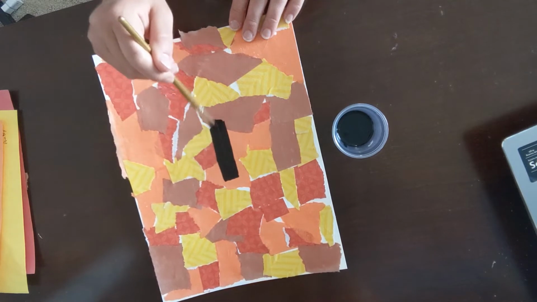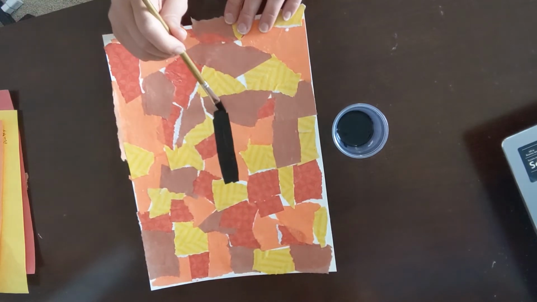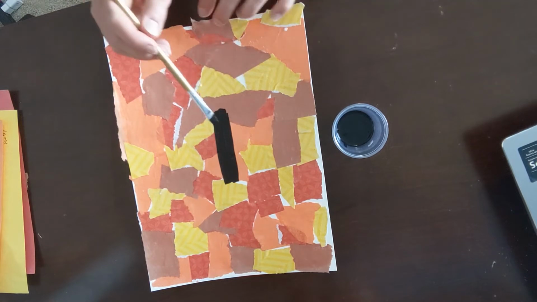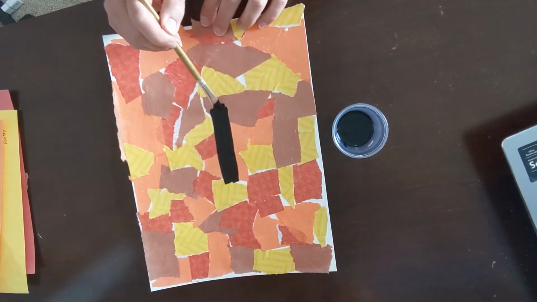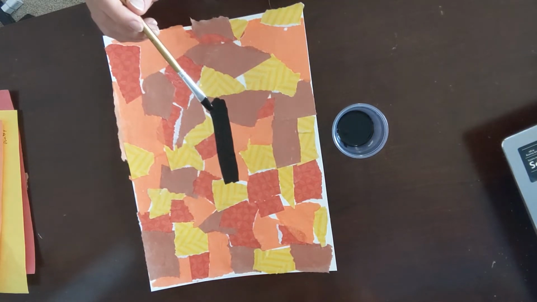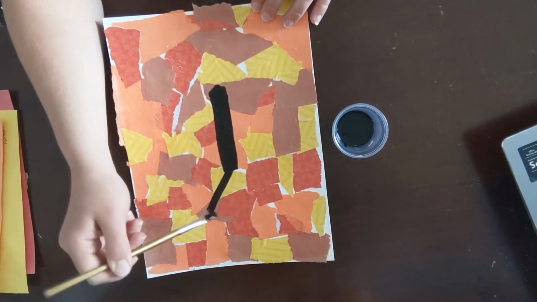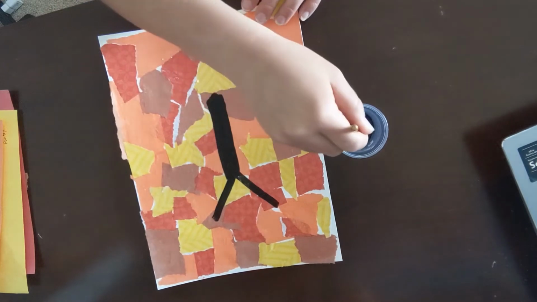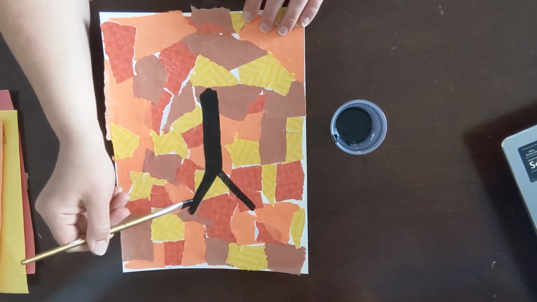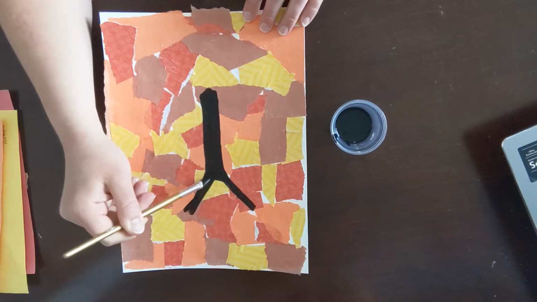So we're going to start our trunk of the tree right in the middle of the page. I'm not going all the way down to the bottom though, because I want to make some roots, some kind of swirly roots. So those I need room for. Now I'm coming up to make the rest of my Y. Now remember, we want to kind of taper it, so I'm going to connect those a little nicer there.